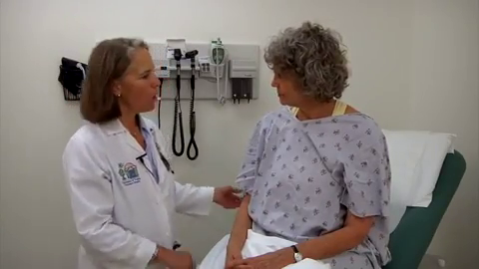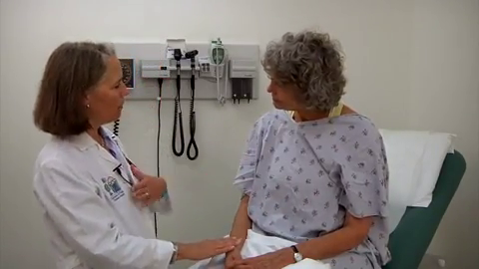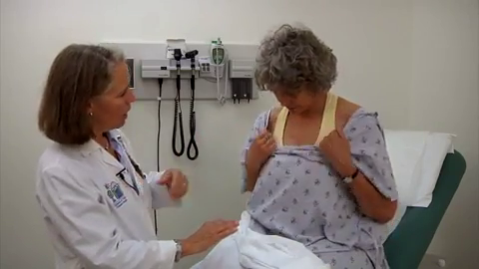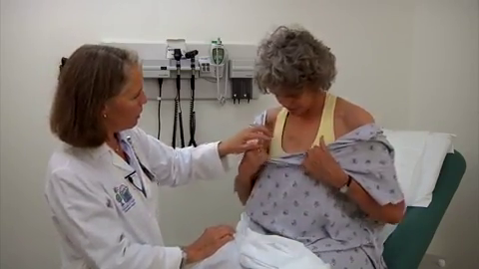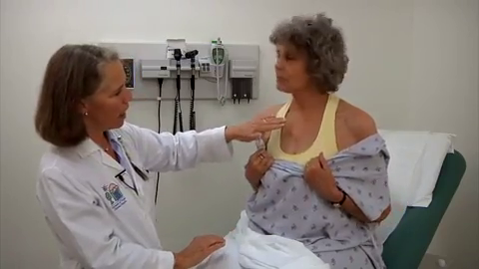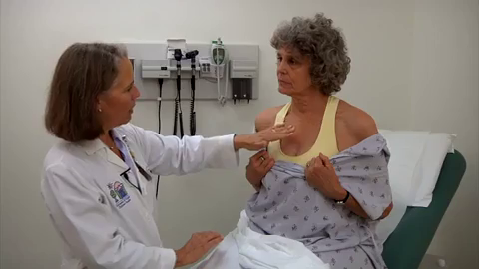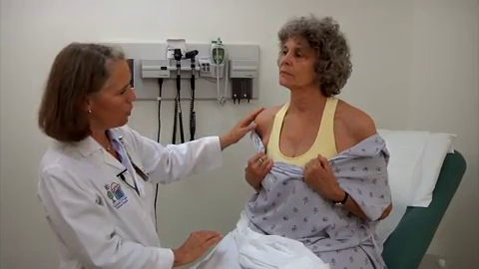So in respecting a patient's modesty, what I'd like to do is take a look at the front part of your chest. So if you wouldn't mind bringing the gown down, and that's good. And if you could just a little bit farther, and I see that she has no scars and no rashes, and just inspecting the front part of the chest.